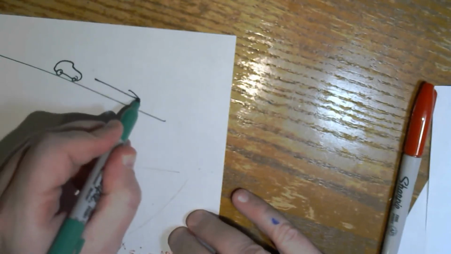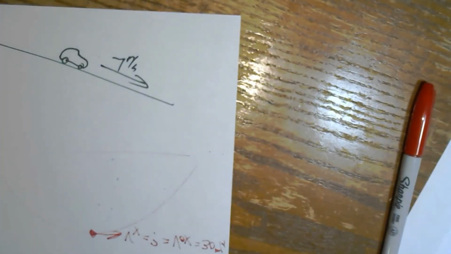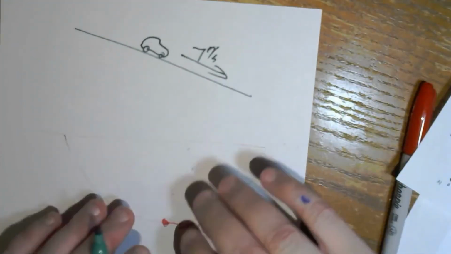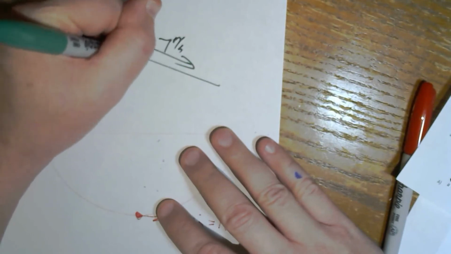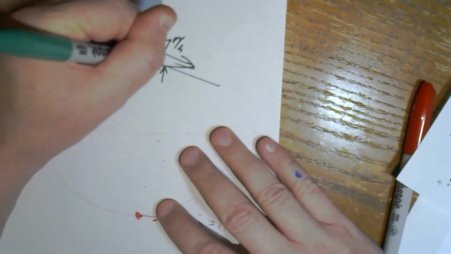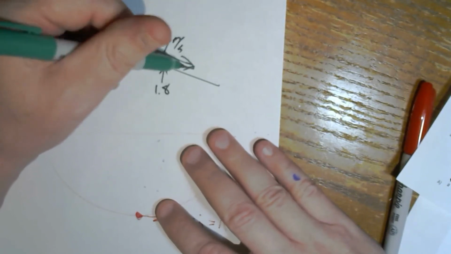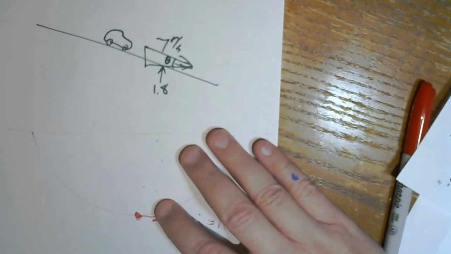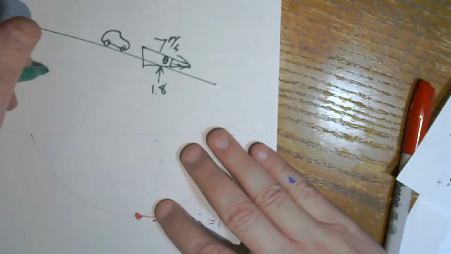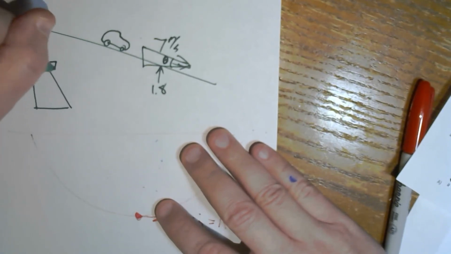So it's moving down this way at 7 meters per second. The horizontal component of its velocity, this component right here, is 1.8, and it wants to know the angle of the mountain. So we're talking about this angle right here, this angle theta. I guess I drew this incorrectly to scale. It should be more like this. That's a pretty steep mountain.